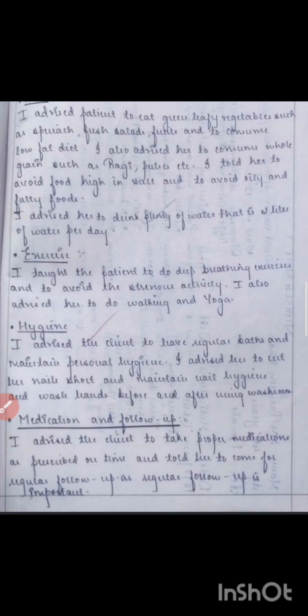Next you will have to write what health education you will give to the patient. So that is written: diet, exercise, hygiene, and medications and follow up. Okay, then is the progress note. So you'll have to write whether during your time the condition of the patient improved or was deteriorating. Okay, and next is the bibliography.